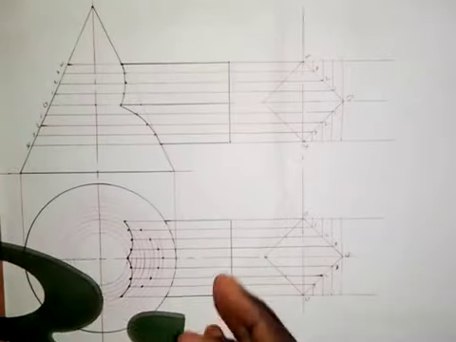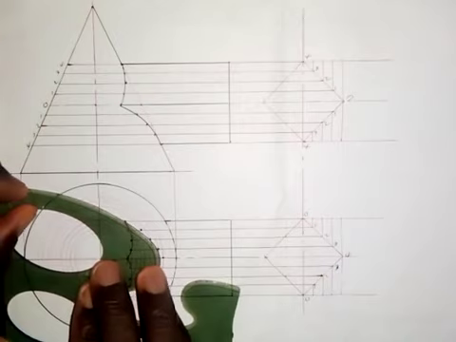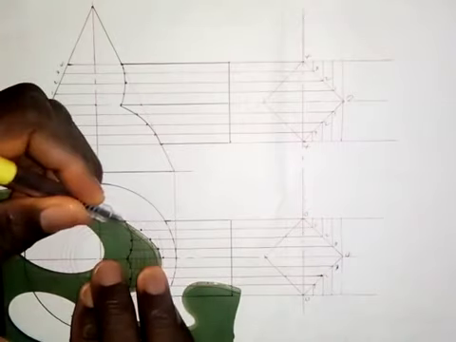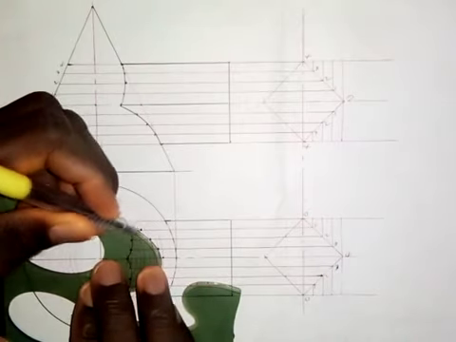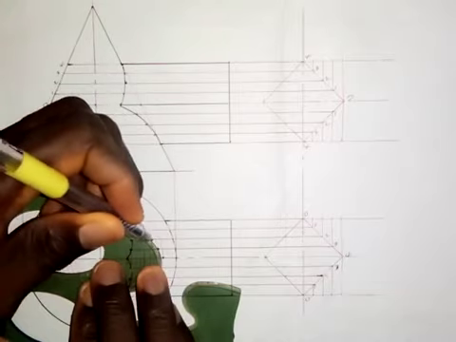All right, and then for this part, this will be hidden. We are not going to see it. That is down here, since we are looking at it from the top down.